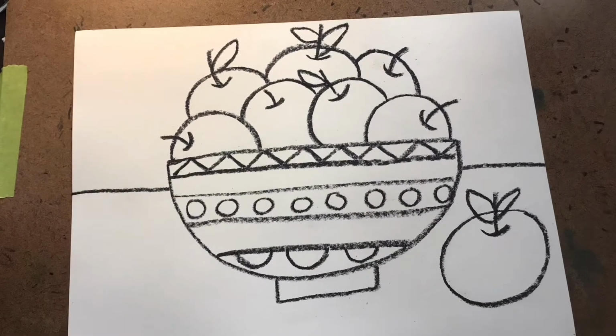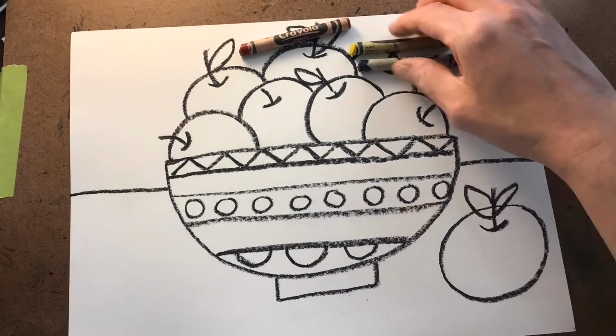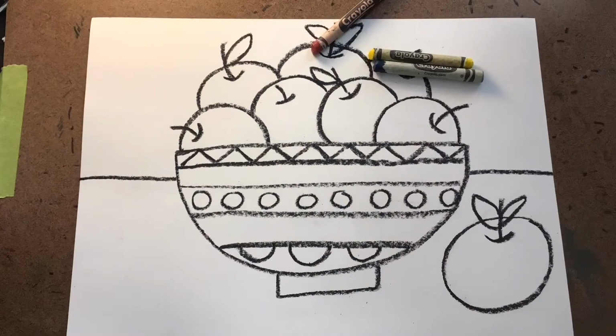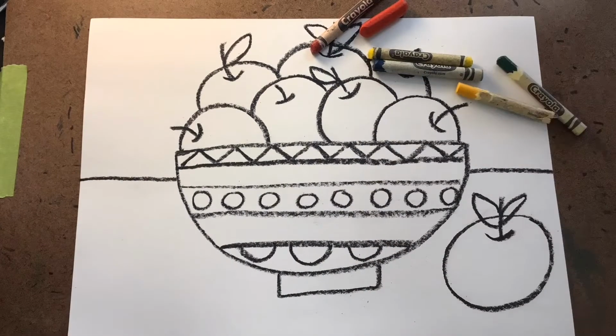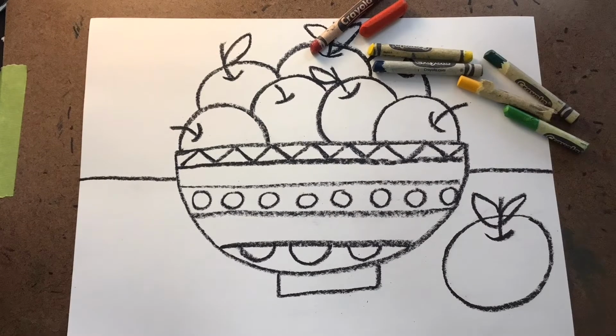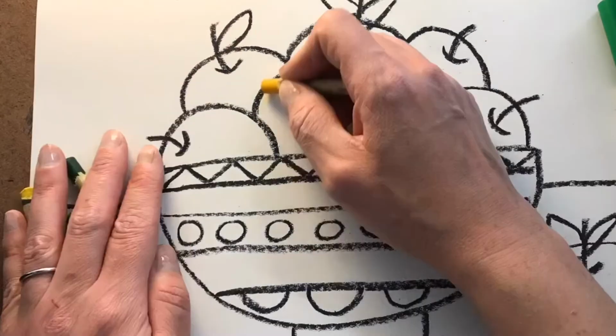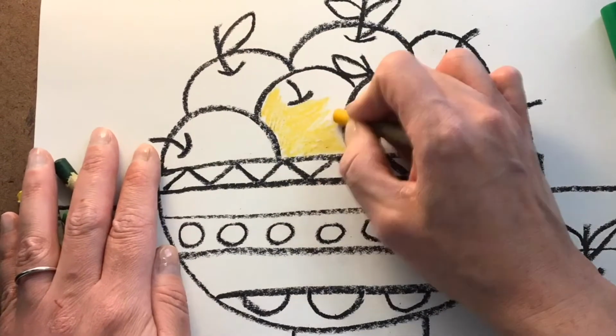Now it's time to start adding color to the apples. So I'm going to be inspired by all those different pictures I saw of the different types of apples and pick out any color that I might want to use to color my apples. Some of the apples were just one color, and some of the apples had a few colors mixed together. Be inspired by all of those different types of apples that we looked at in the pictures earlier.